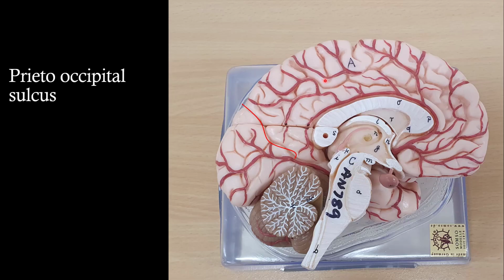Here I have taken the medial view of the brain model to show you the parieto-occipital sulcus, separating the parietal and the occipital lobe here. Also here from the medial view, you can see this bundle of white matter, which connects the right and the left cerebral hemisphere. And this bundle here is known as the corpus callosum.